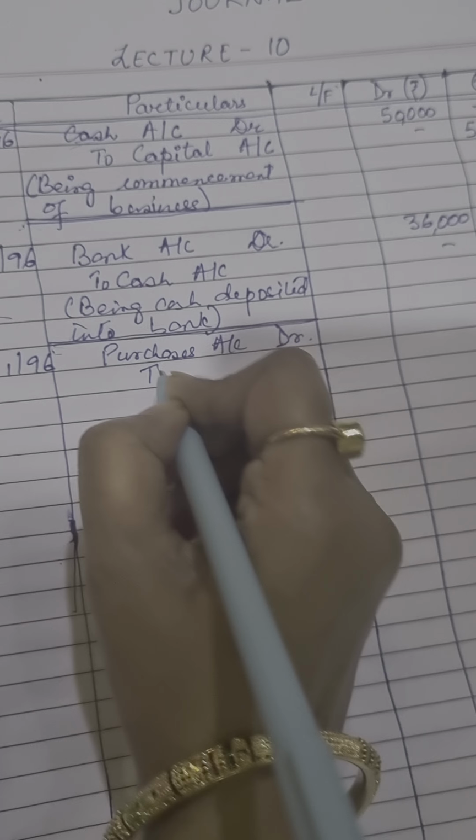You will write cash account debit. As I already told you last time, whenever we start business, we write cash account debit to capital account, because we started business with cash. But if it is with any other item other than cash, we will write the name of that item. Okay, so it is 50,000 and 50,000. Started business with cash means cash account debit. Cash is coming in the business, so debit what comes in, and capital account will be credited. Being commencement of business, so this is business which is started.